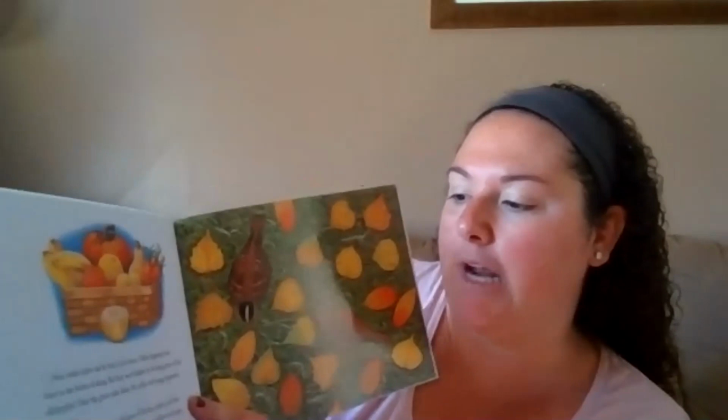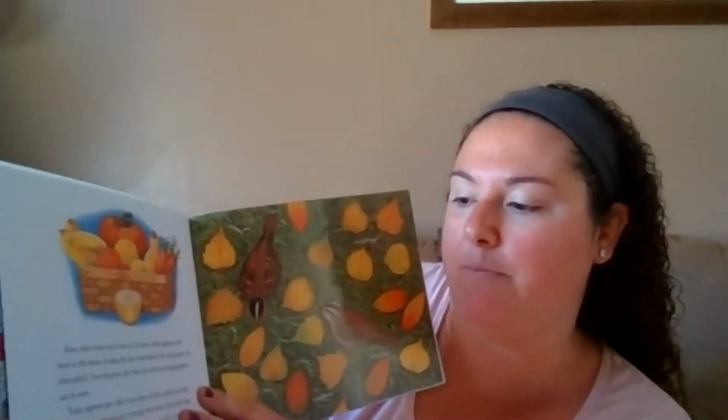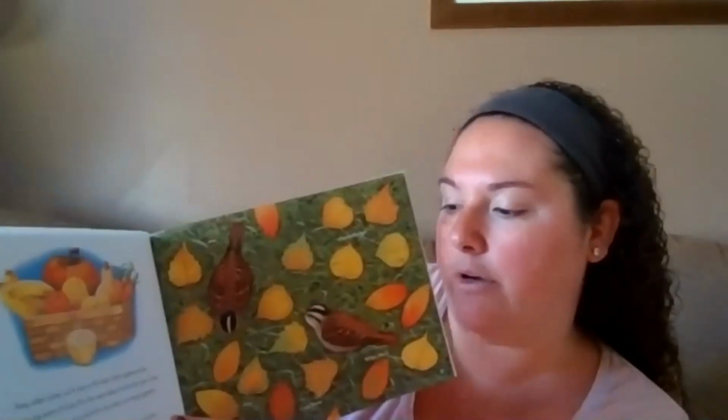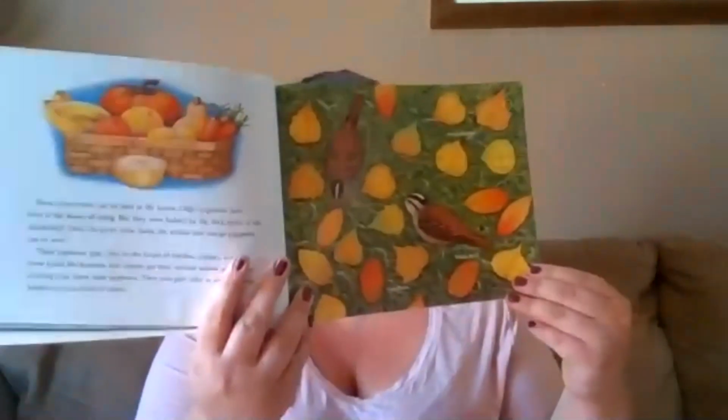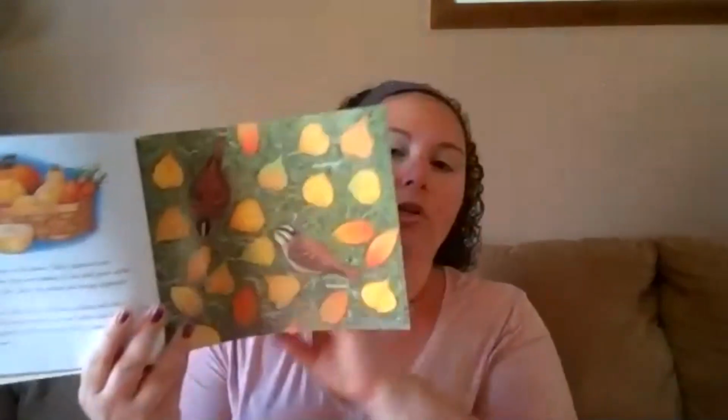These pigments give color to the leaves of birches, poplars, and elms. Some food, like bananas and carrots, get their natural yellow and orange coloring from the same pigments. They also give color to some flowers. Maybe you can think of some. Do you guys know any orange or yellow flowers? Good. Sunflower is a yellow flower. Great.